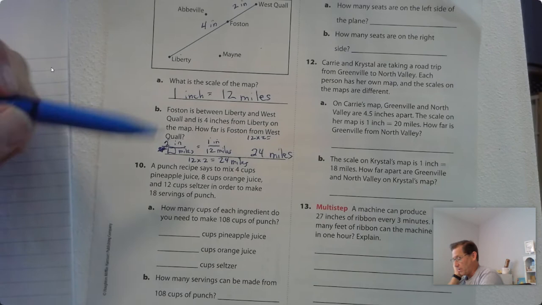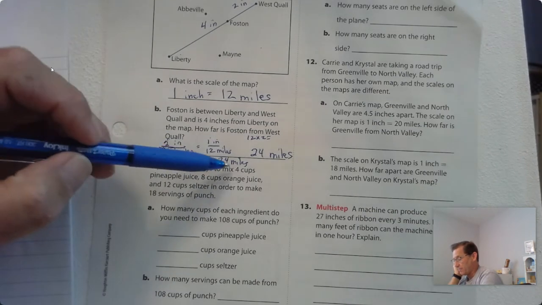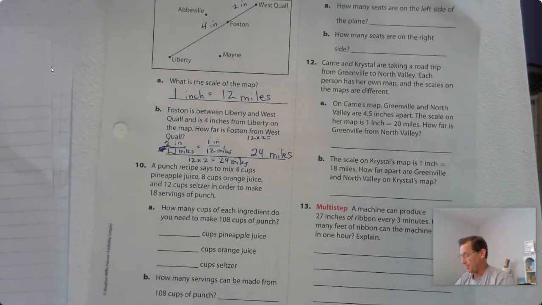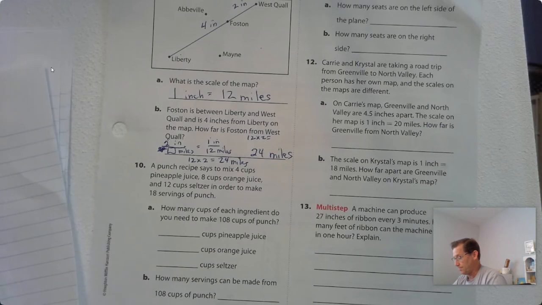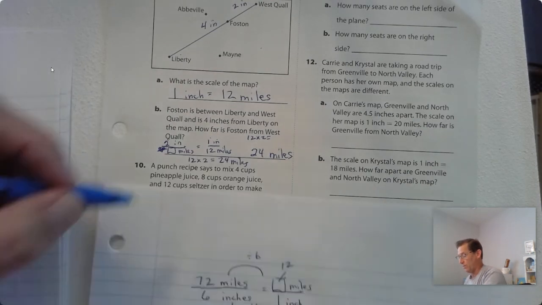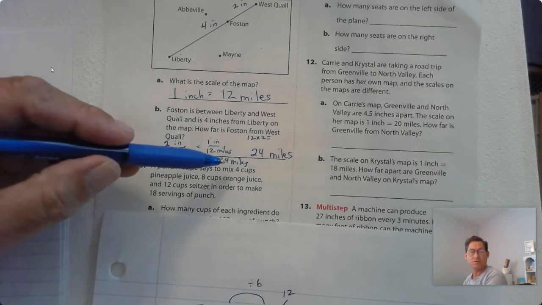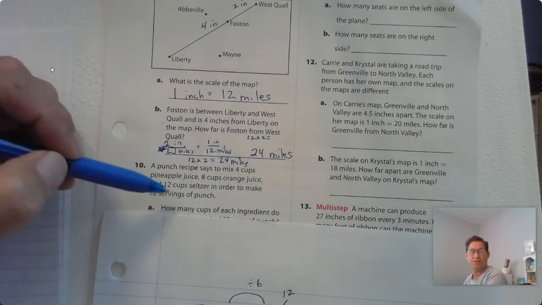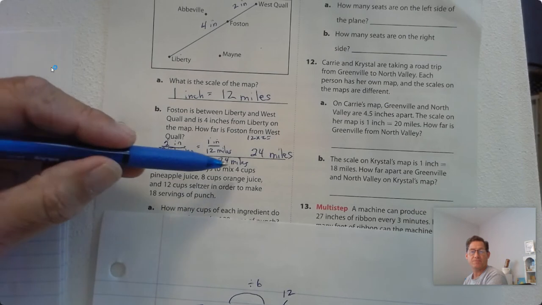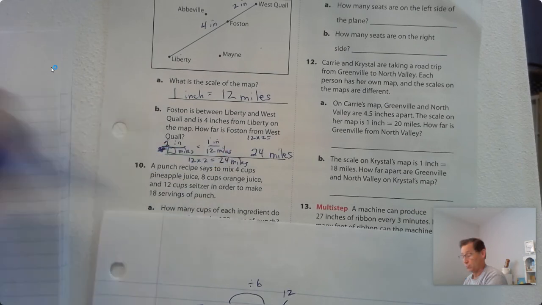All right, so our ratio for pineapple juice would be 4 to 24. For every 4 cups of pineapple juice, the total number in the punch would be 12 plus 8 plus 4, so 24.